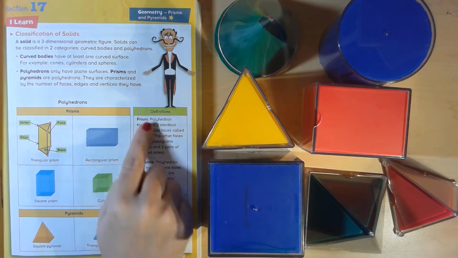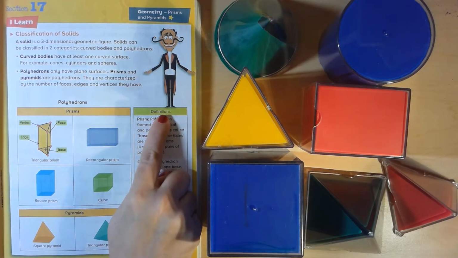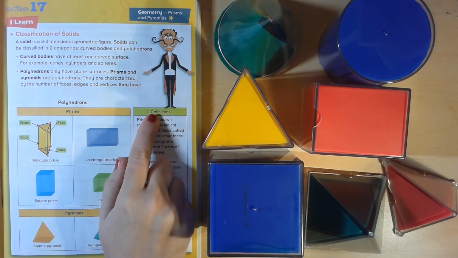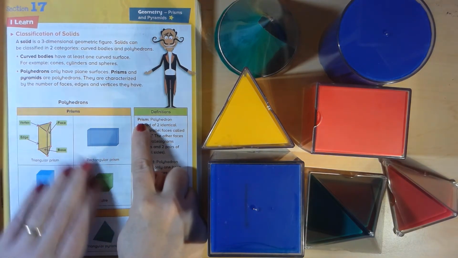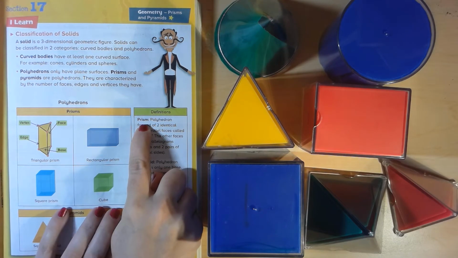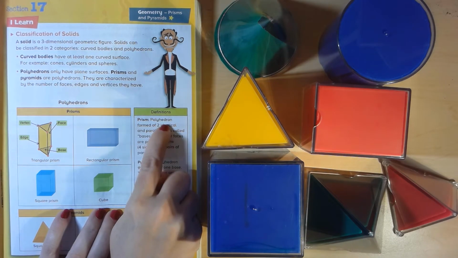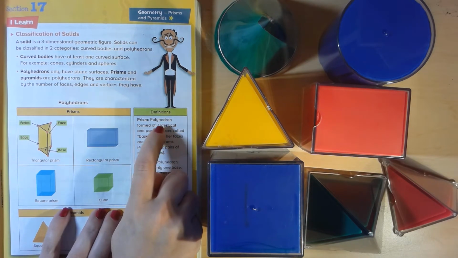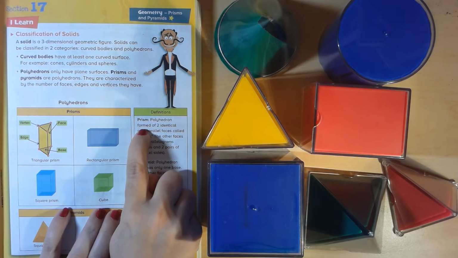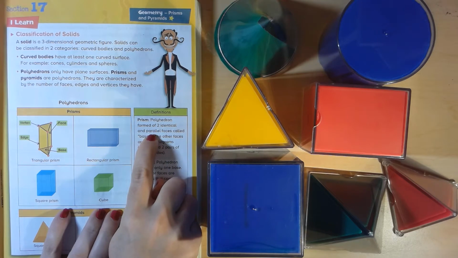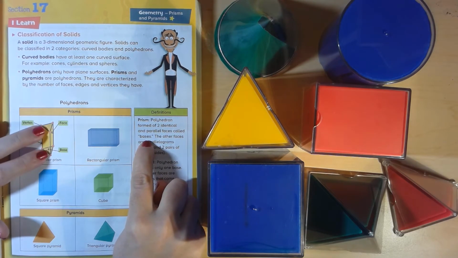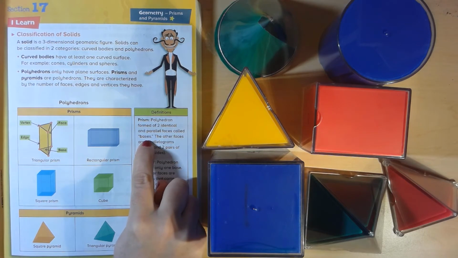If you look to the right of your page, it gives you definitions. And that's really important. So let's look at just prisms. Prisms, we know, are polyhedrons, right? So they're polyhedrons that are formed by two identical and parallel faces called bases. So here we have two triangles. Here we have two rectangles that are bases.